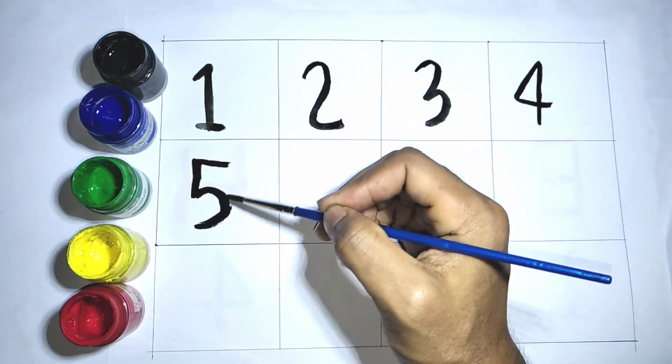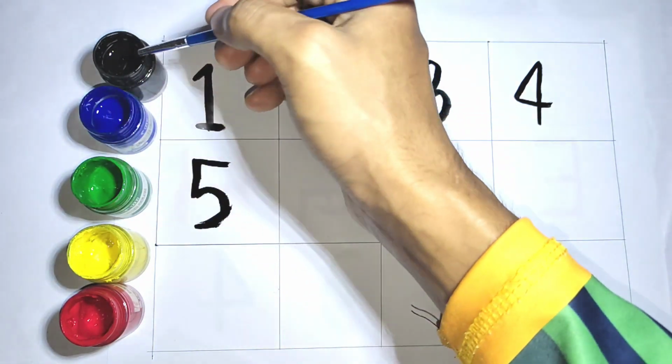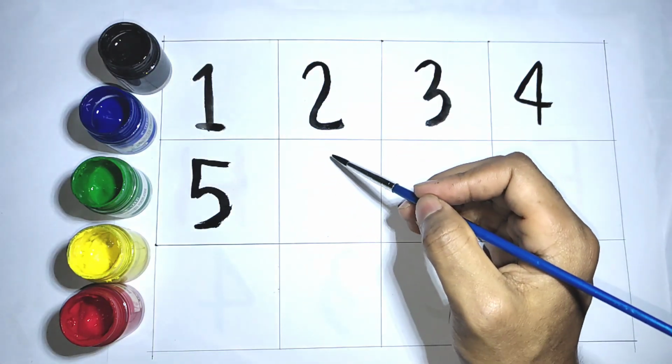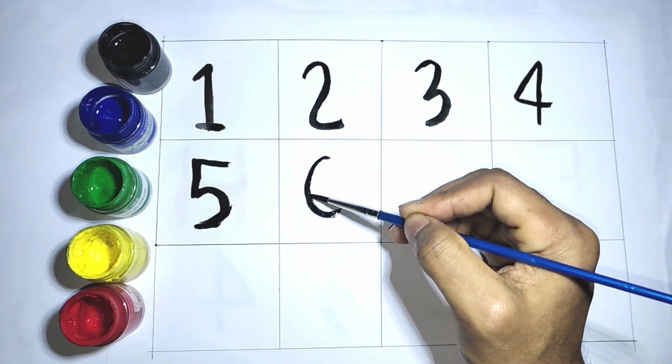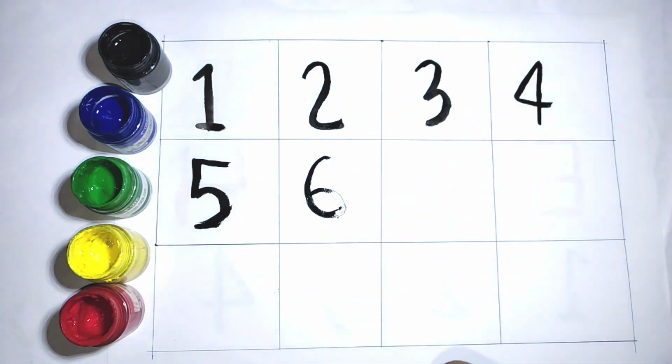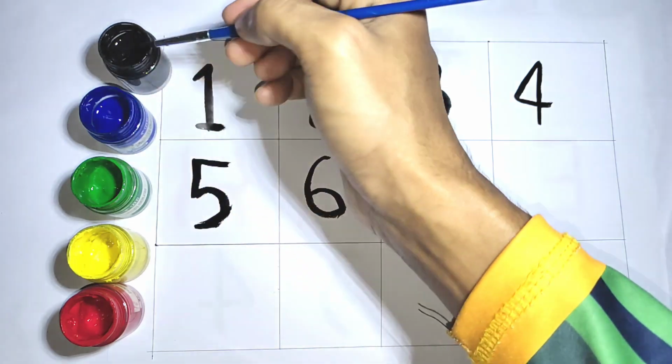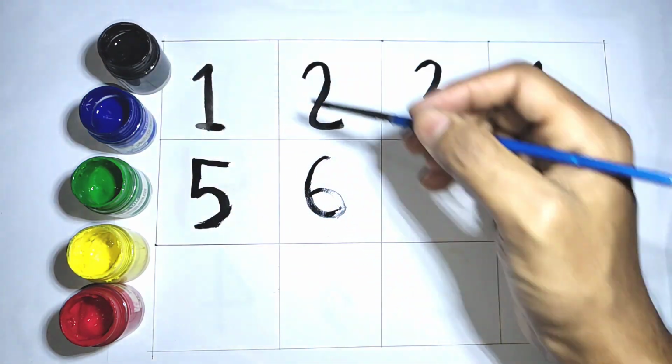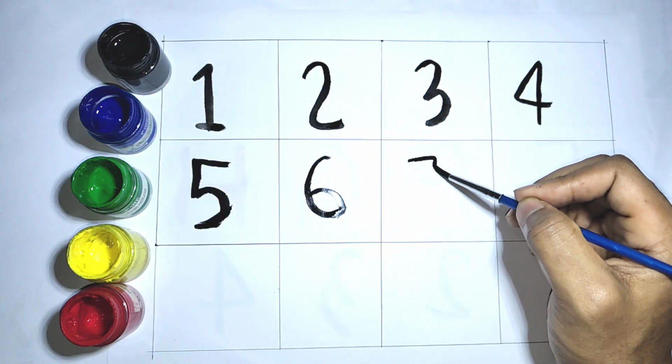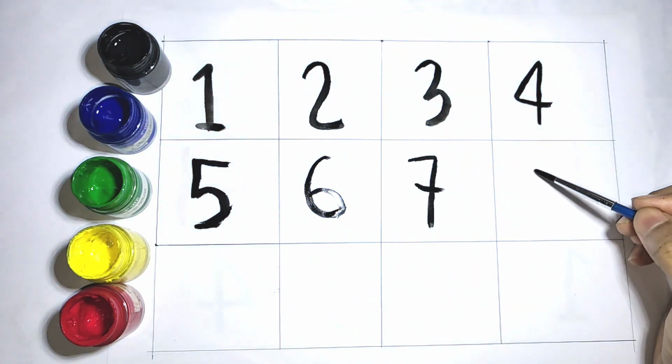Kids, the next one is 6. Now we draw the number of 6. The next one is 7. Now we draw 8.